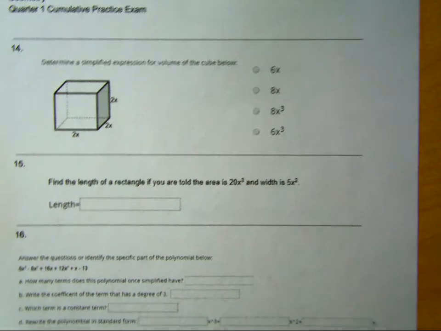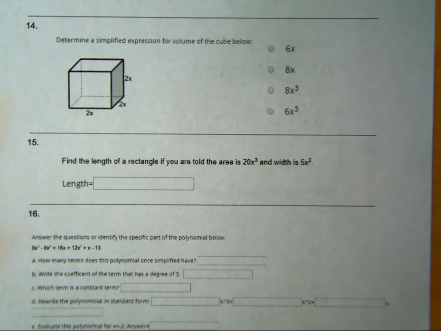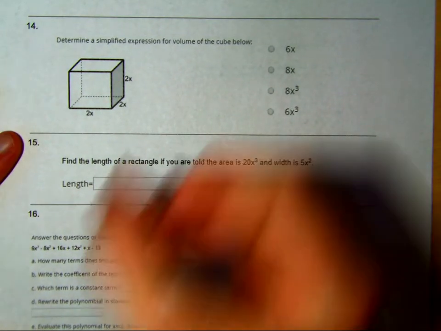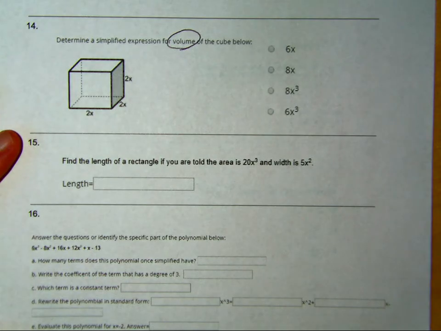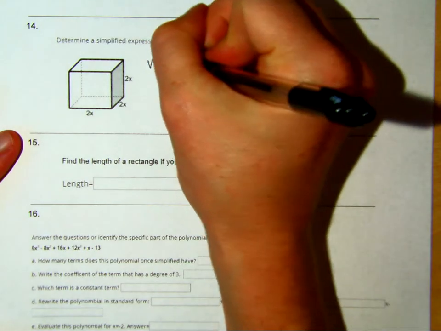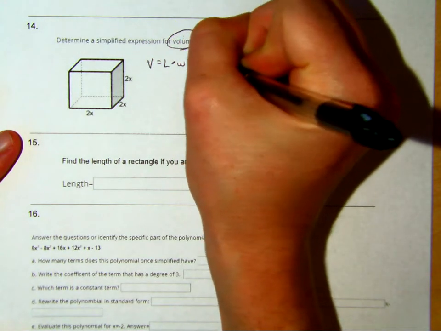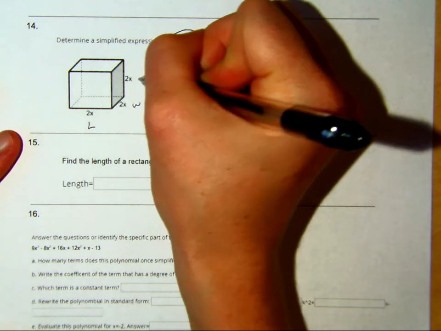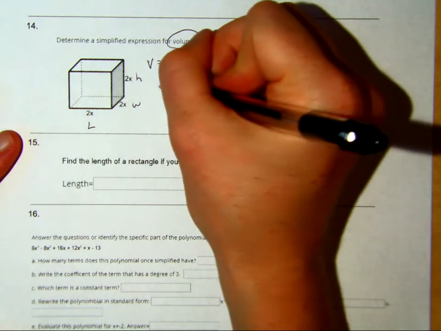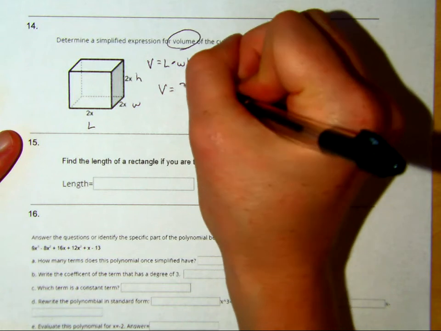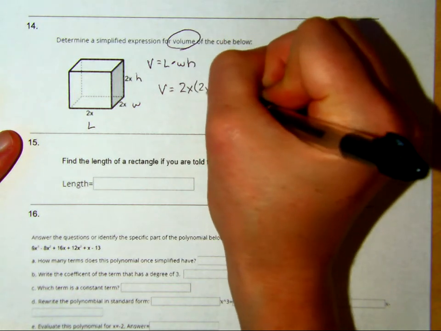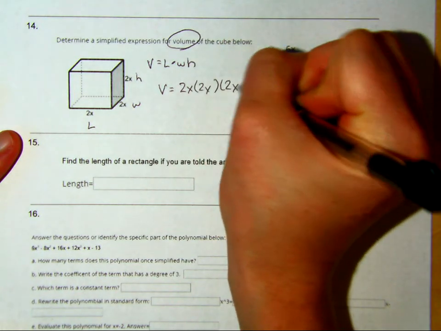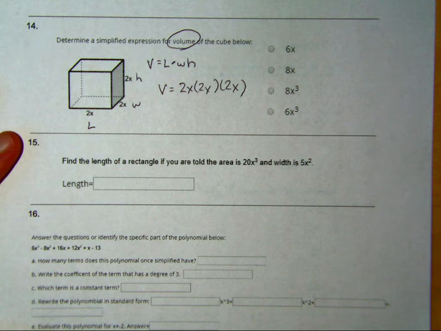We're almost done. So determine expression for volume of the cube. Volume equals length times width times height. So this is our length and our width and our height. So it's going to equal 2x times 2x times 2x. So when we multiply, we can go ahead and multiply our coefficients first.